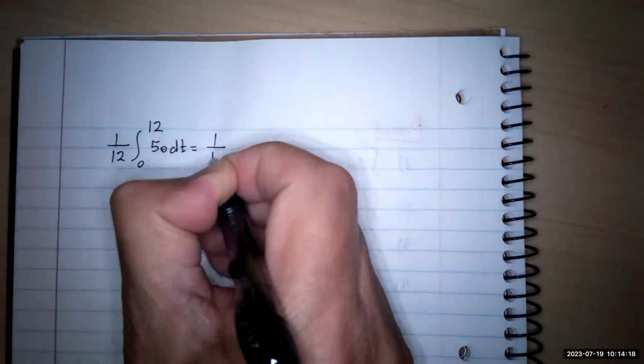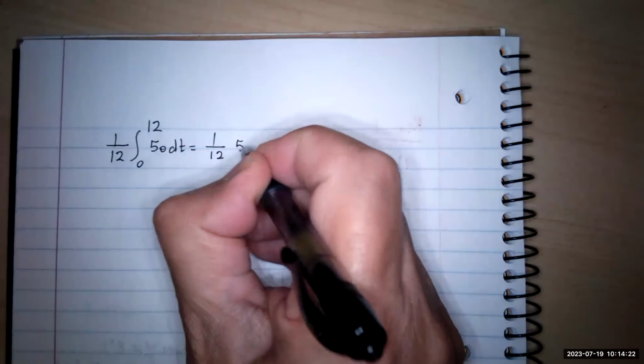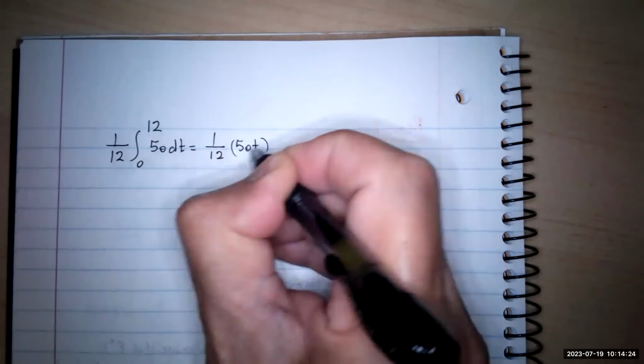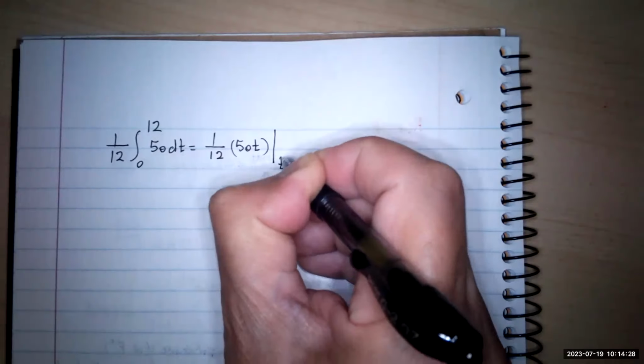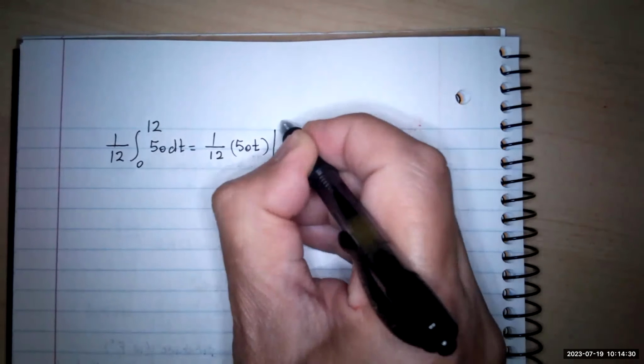The first part was 1/12, integral from 0 to 12, of 50 dt. Integral of 50 would be 50t, with t going from 0 to 12.